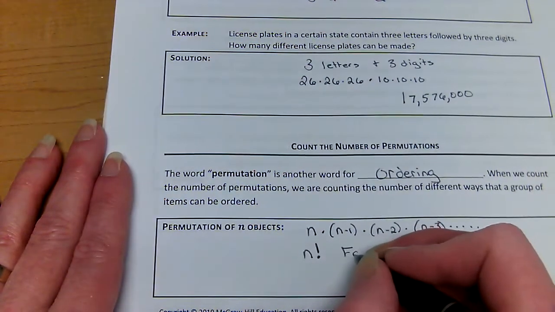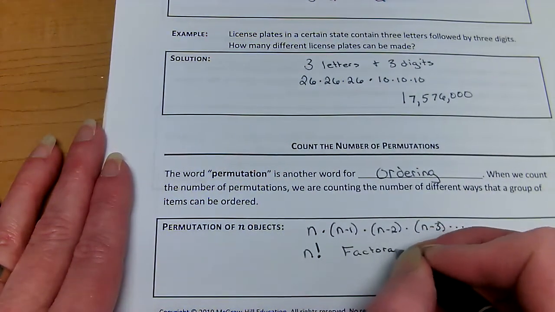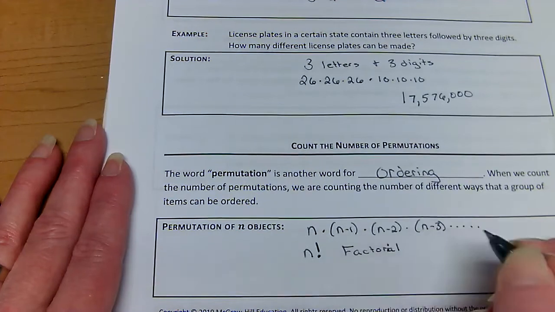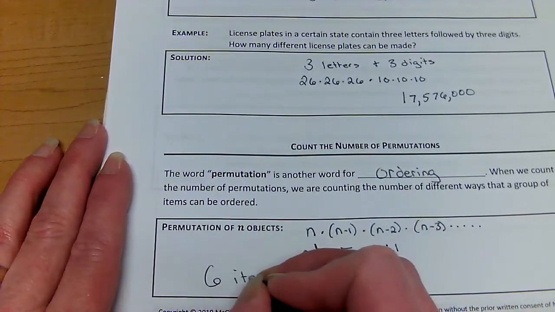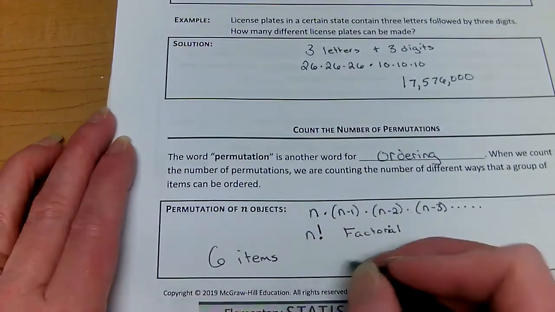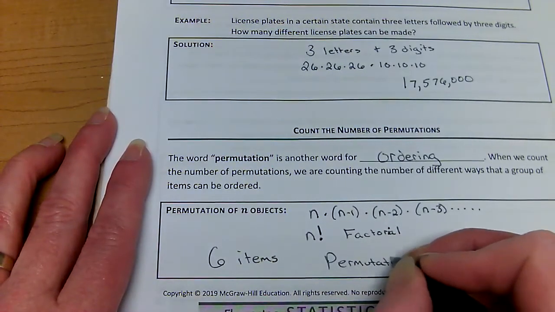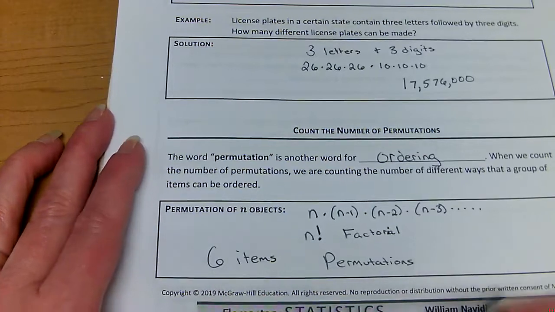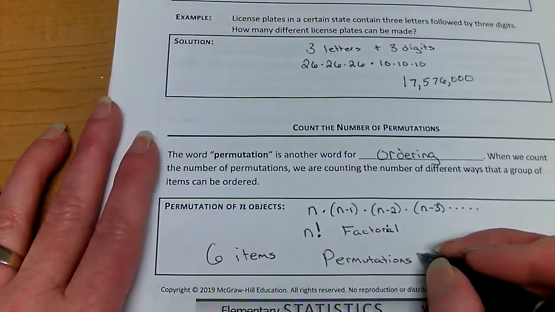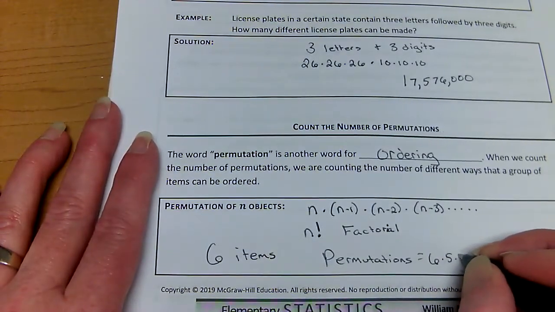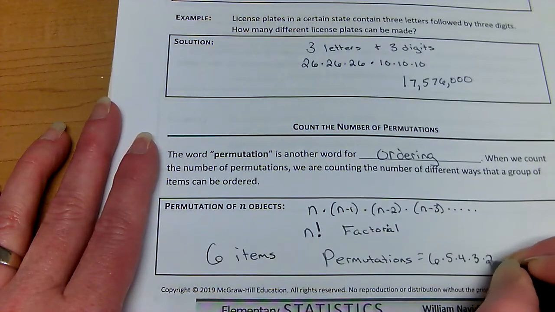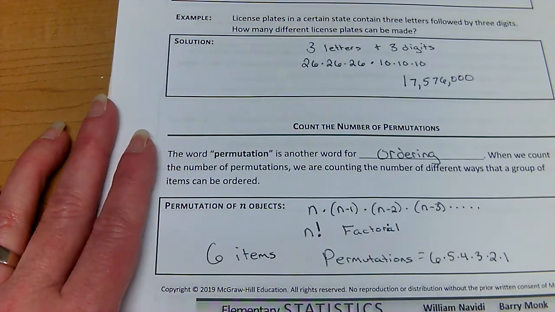This is called a factorial. So if we had 6 items, the ways we could arrange those 6 books on a shelf would be 6 times 5 times 4 times 3 times 2 times 1.